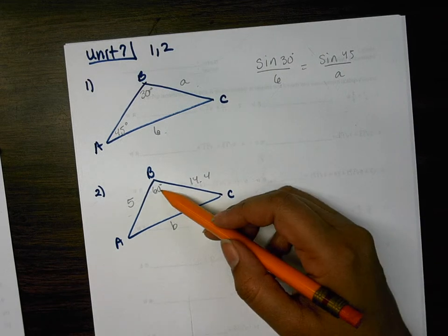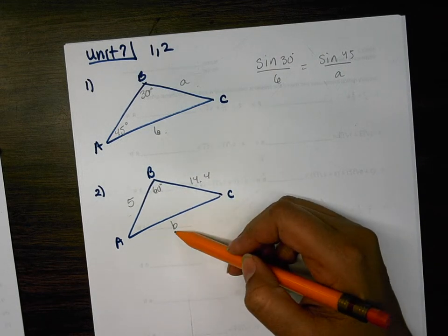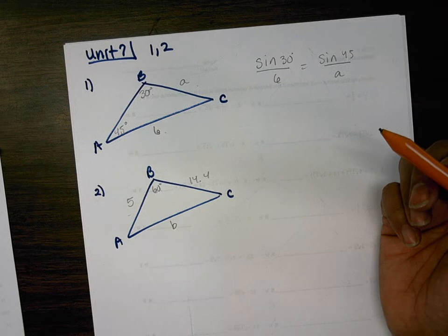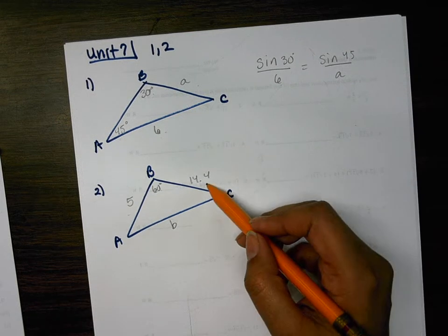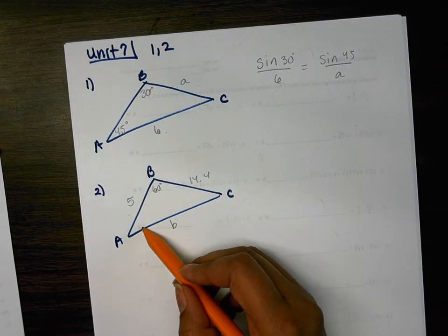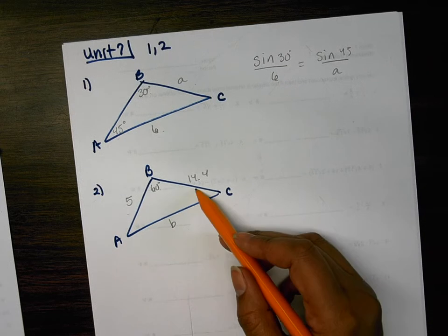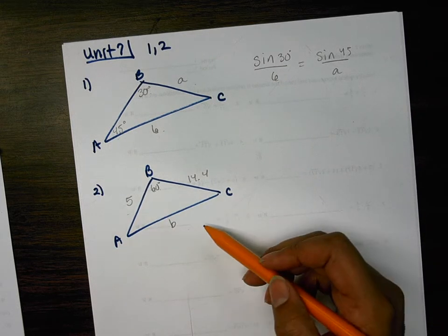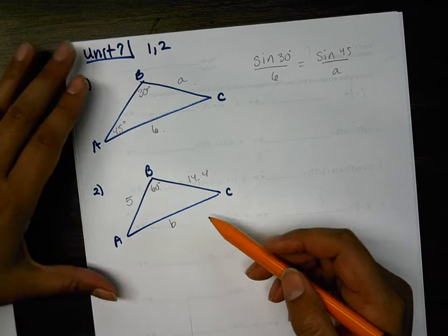Now, I know 60 and I'm looking for B. I know 14.4, but I don't know its corresponding angle. I know 5, but I don't know angle C. So can I use law of sines here? No. So we're using law of cosines. What side am I looking for again?